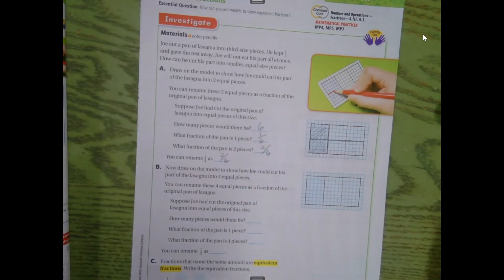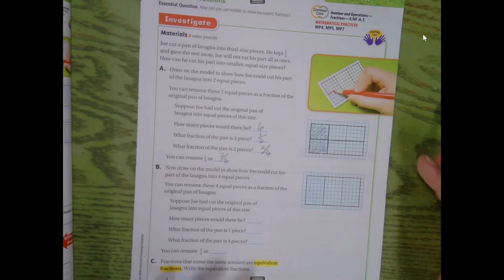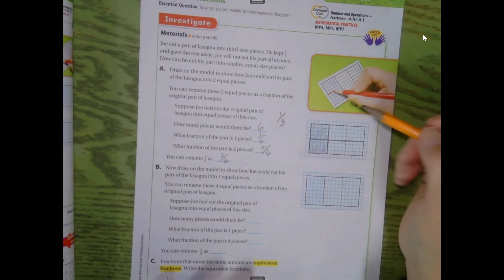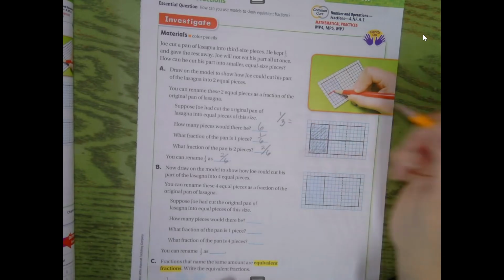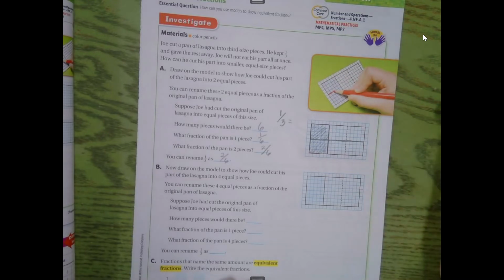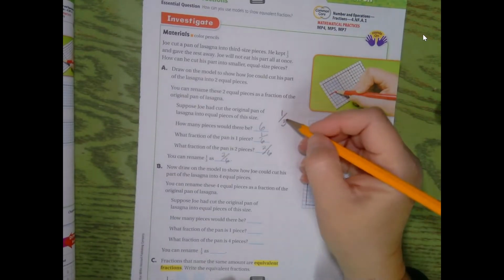Okay, I'm going to now show you the way I would have done this. If I want to change 1/3 and make an equivalent fraction, I'm going to multiply both the numerator and the denominator by the same number. So let's just pick 2.